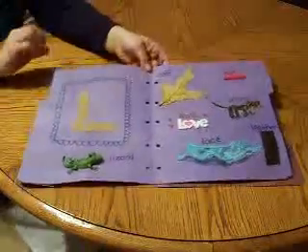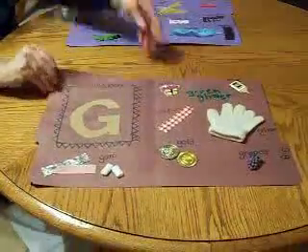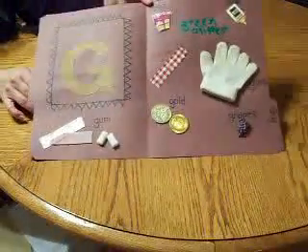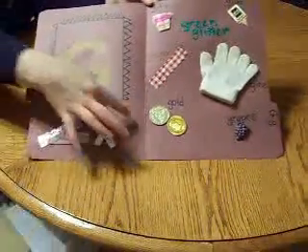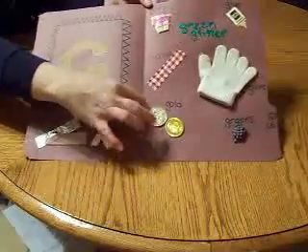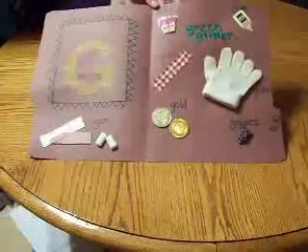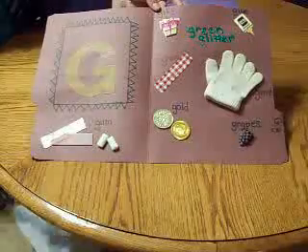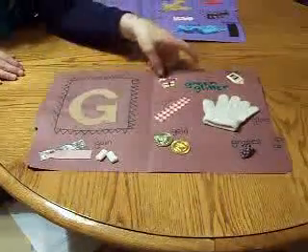Each folder would be designed identical, so I have another example of the G folder, and you'll notice that some things are tactile, but they're also visual, such as the gold. However, the gold coins do have some feeling to them, so they can feel that.